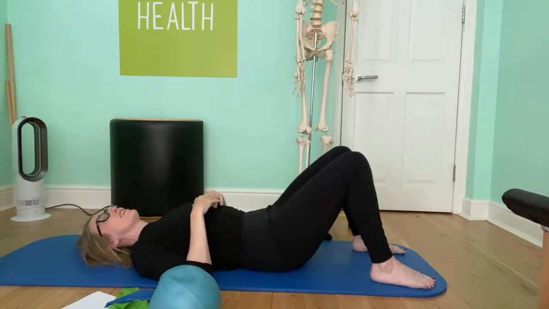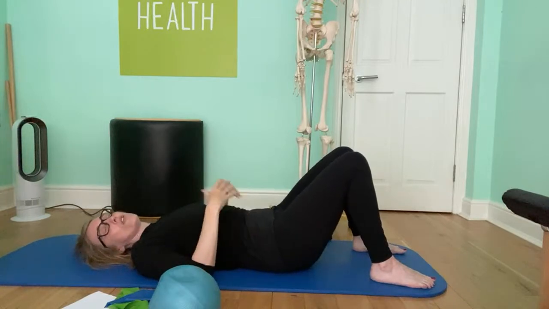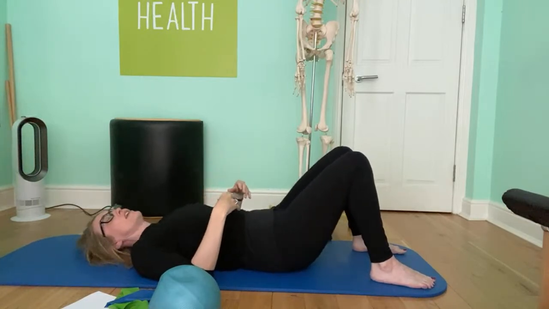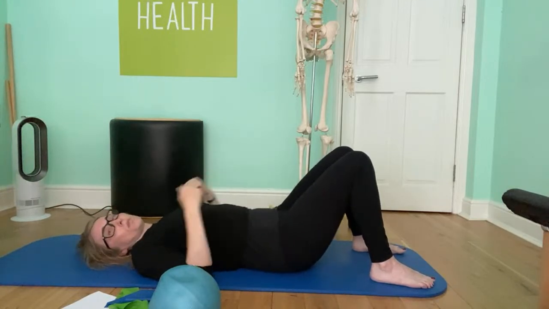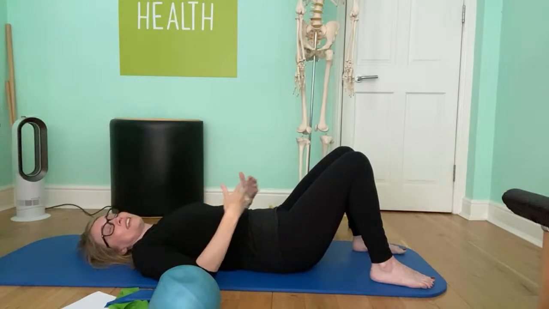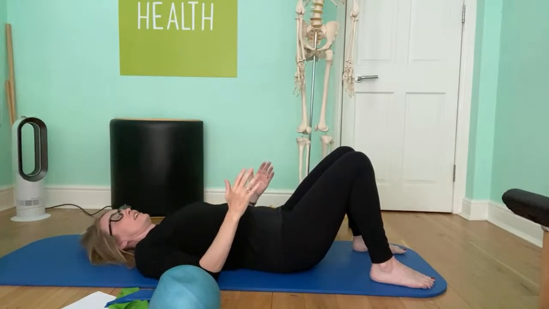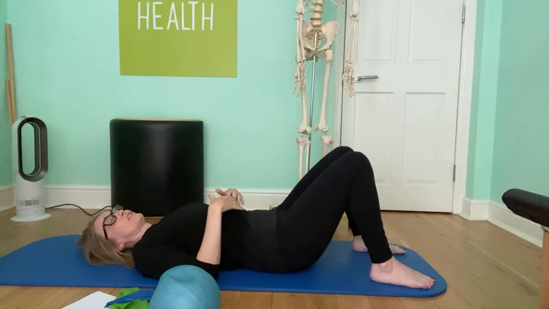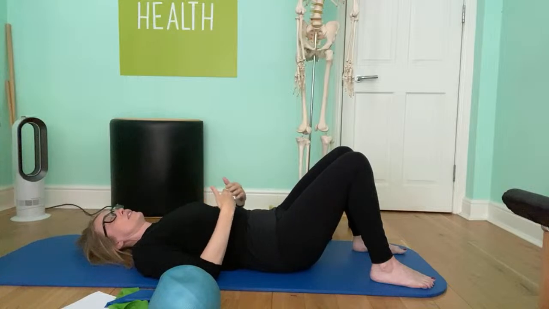Here I'm using a lot of effort and I can feel I'm probably going to hurt my back soon because I'm overusing my lumbar spine, and my thighs have switched on. We don't want that. That's just big gross movements. That's not going to teach us anything about our pelvis. So let's forget that and see if we can move with this soft, dense, quiet.